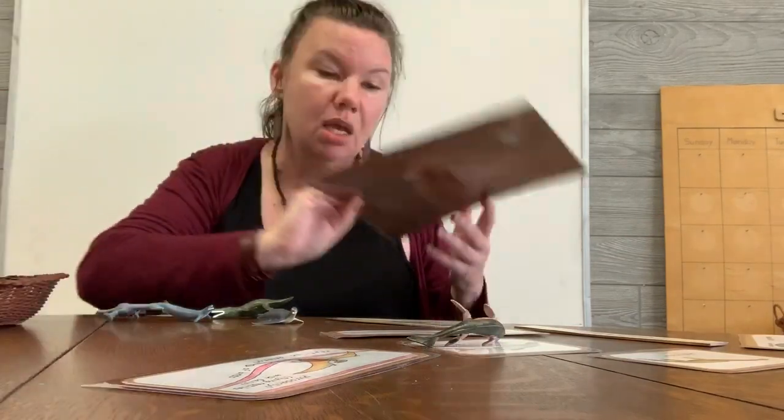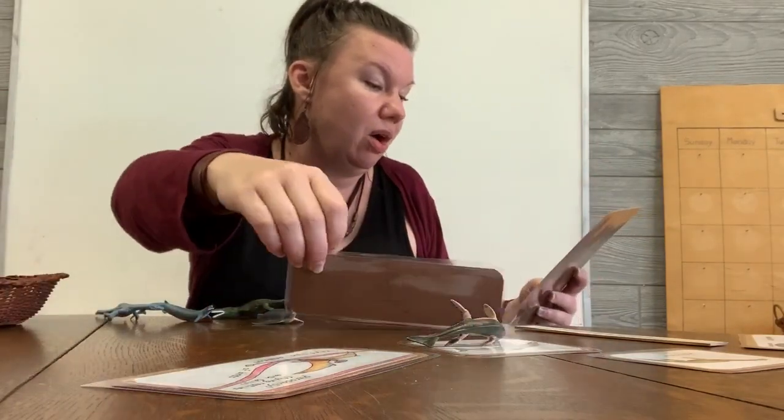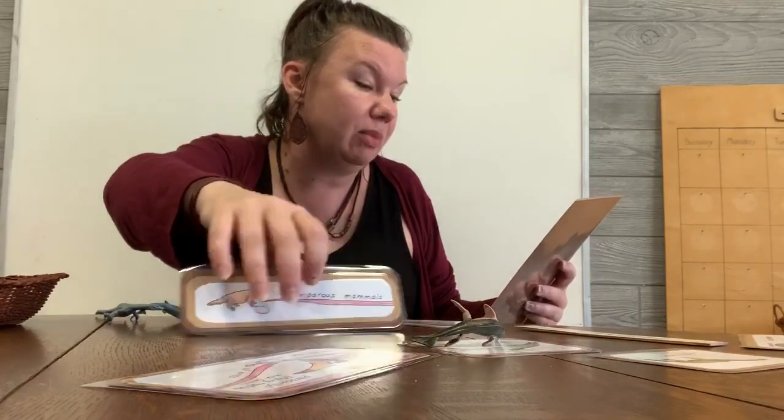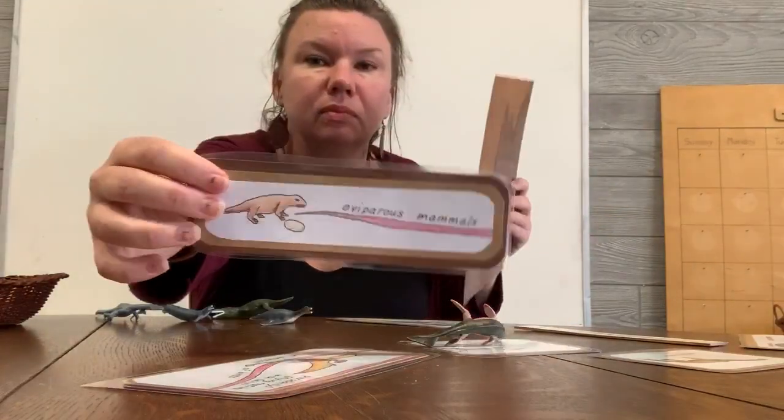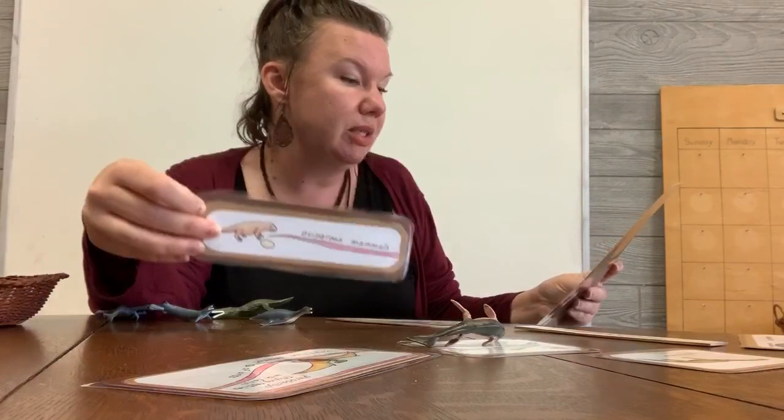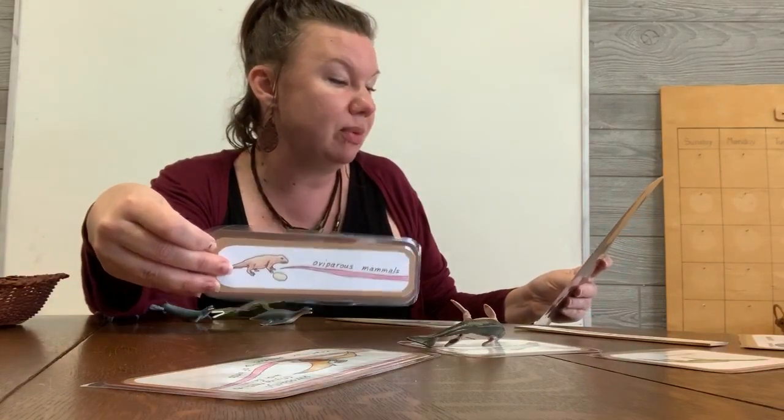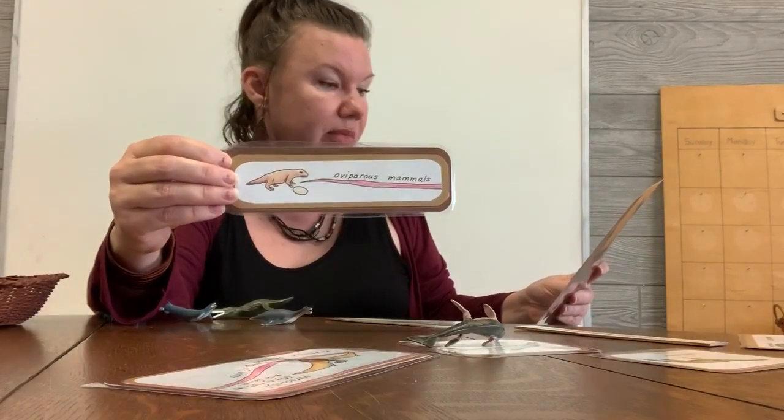So 16 inches, maybe about like this, 3 feet. So he's not so big, kind of medium. Here, back to our oviparous mammal. Here you go. It says, the jaws and teeth are the only thing left from these early mammals.